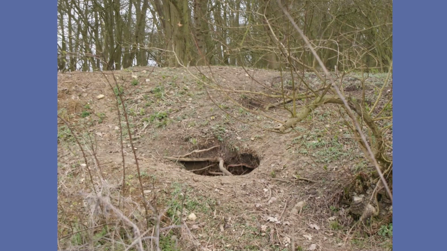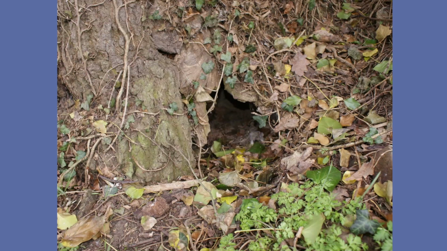This hole here, again, is made by a badger, and it's part of a badger set. This is a much larger hole. I would imagine that is probably because of the tree roots that you can see. The badger has excavated around those in order to get an area big enough for them to fit in through those tree roots.